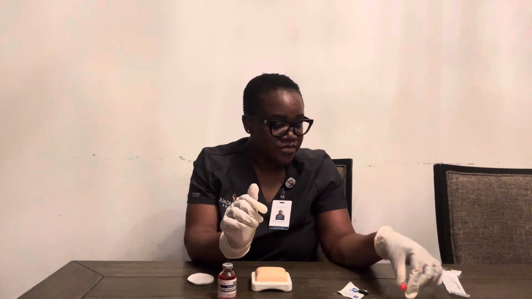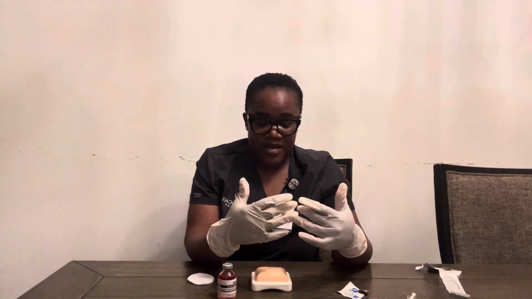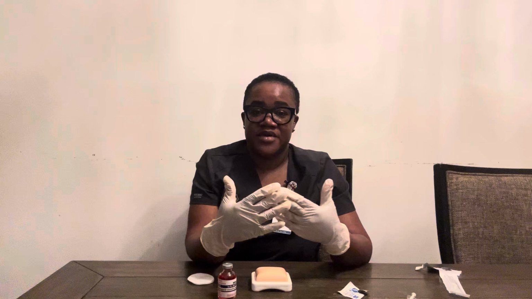Okay, so the next thing that I'm going to do, I'm going to select my site for my PPD test. And for this site, I'm going to select the inner forearm, about 3 to 4 fingers width below the antecubital space, or 1 hand width above the wrist, or anywhere on the inner forearm. And then you could choose either site. If there's no acceptable site on the arm, then we could check the upper back.